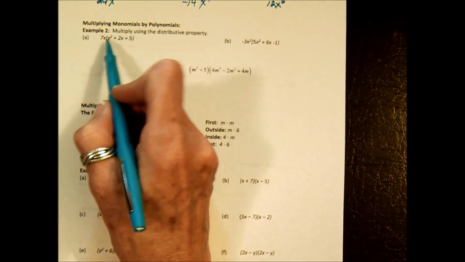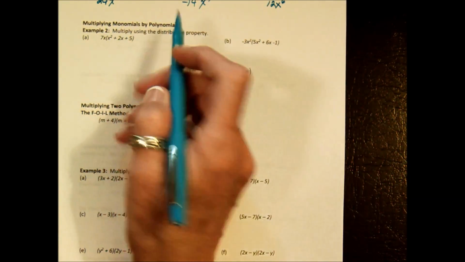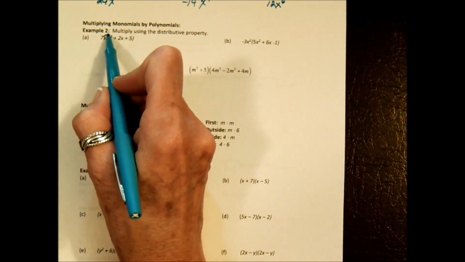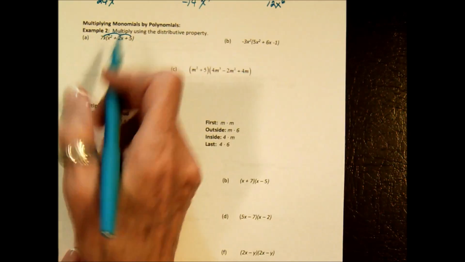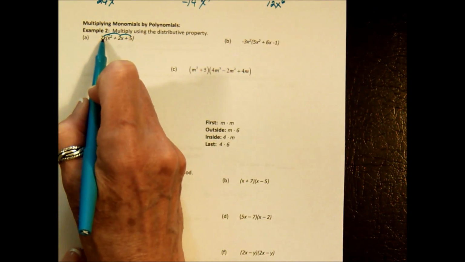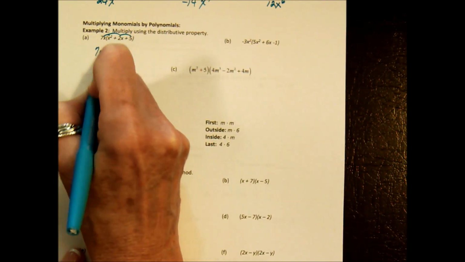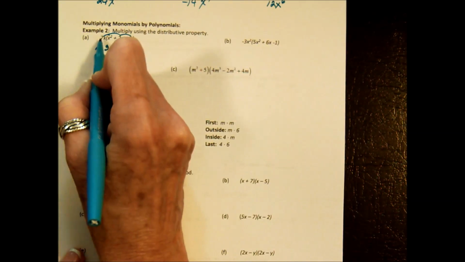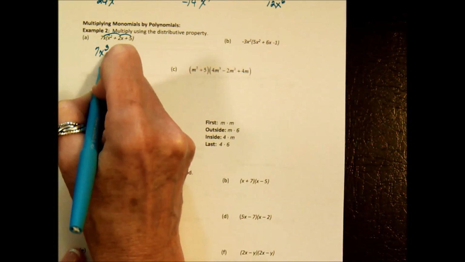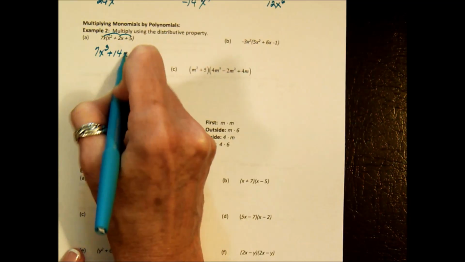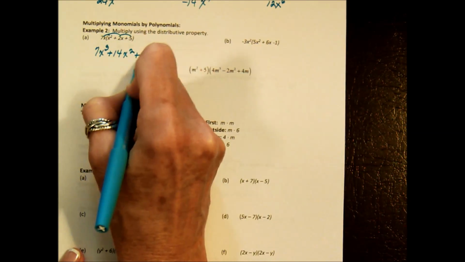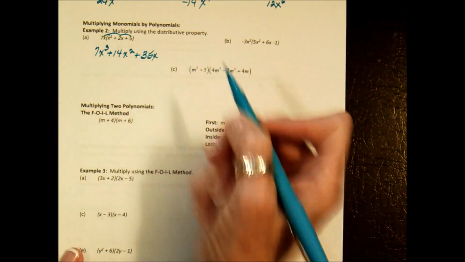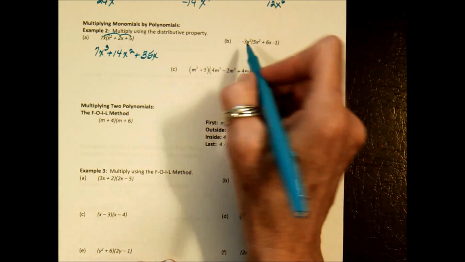Let's now look at multiplying monomials by polynomials. So we are looking at the distributive property. So again, our product rule comes into place. 7x times x squared is 7x cubed. 7x times positive 2x, positive 14x squared, and finally 7x times positive 5 is 35x. So just using the distributive property.